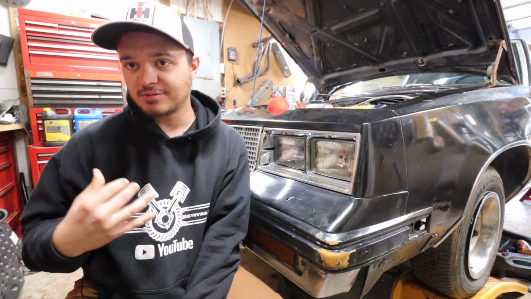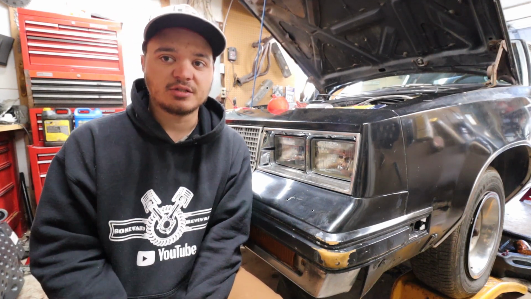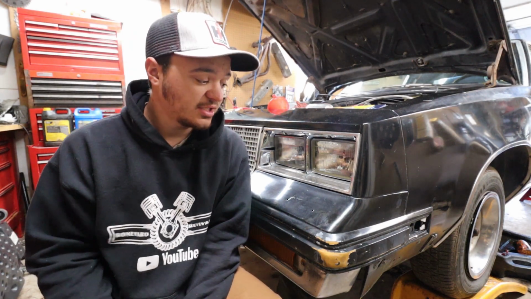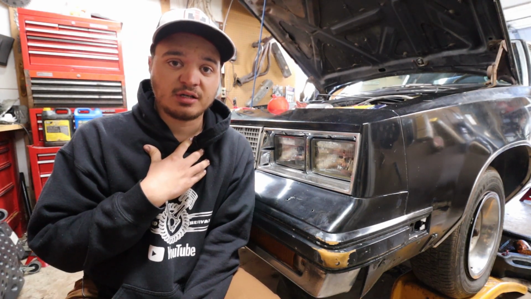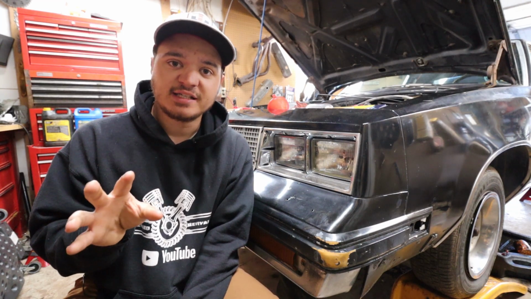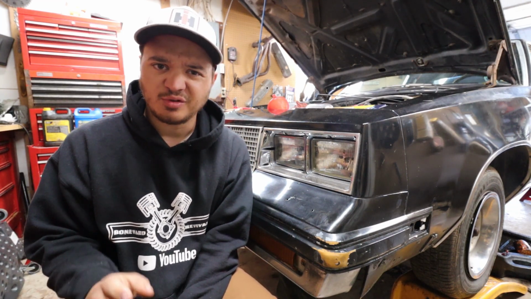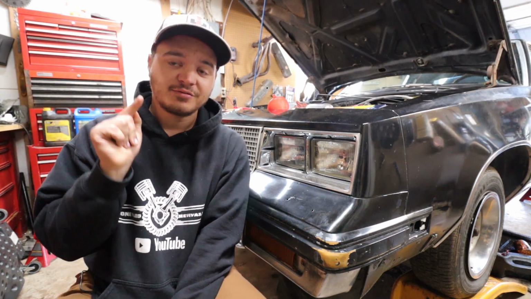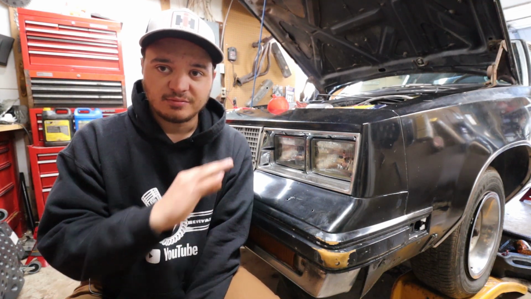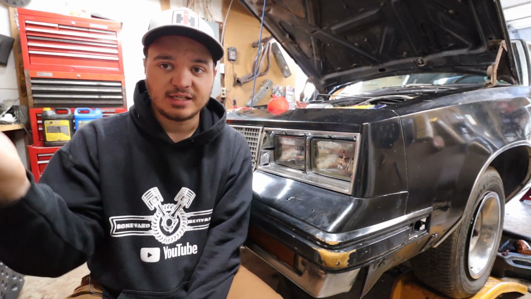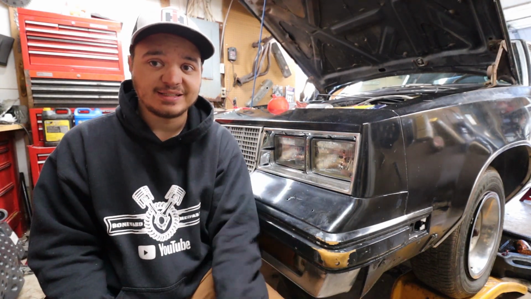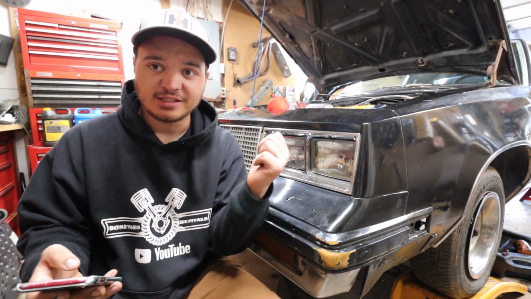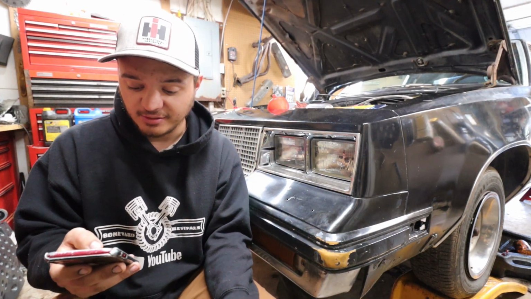Honestly, the ruby red interior in these cars and even the Monte Carlos and all the other G-body cars, in my opinion, was my favorite color. The dark blue was nice, and they had some grays and a few other colors, but the ruby red, in my opinion, was the best factory color interior in these cars. I'm infatuated with the red, and I think the red looks super good, which is cool that everything lines up, that this car had the ruby red interior.